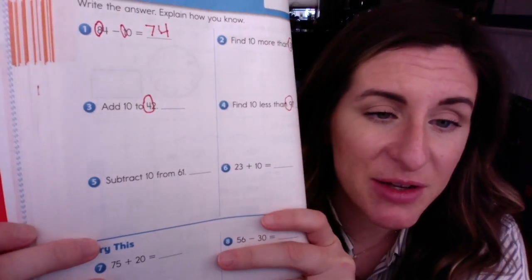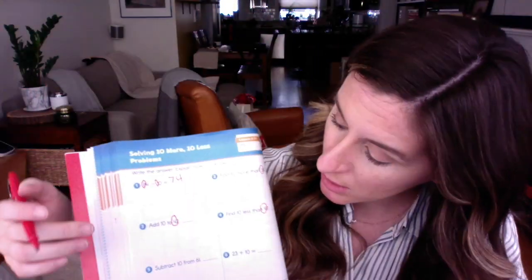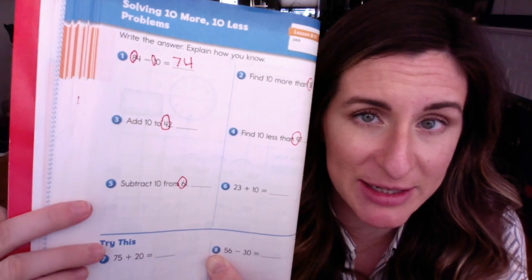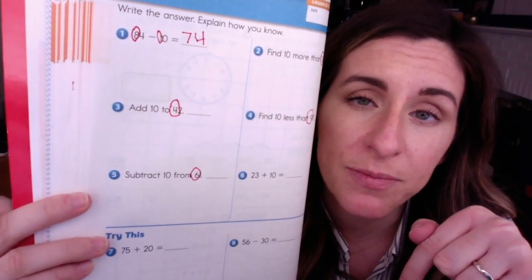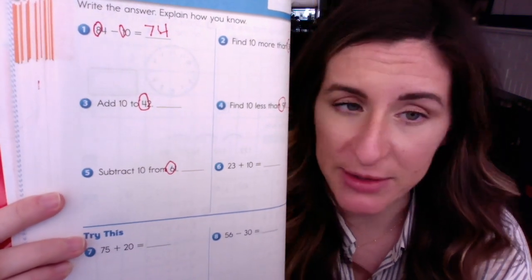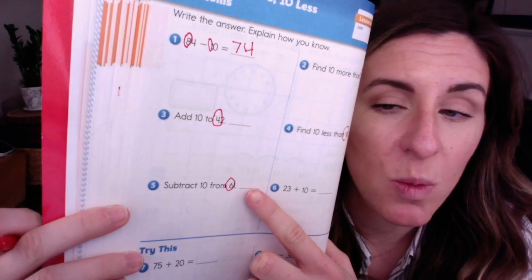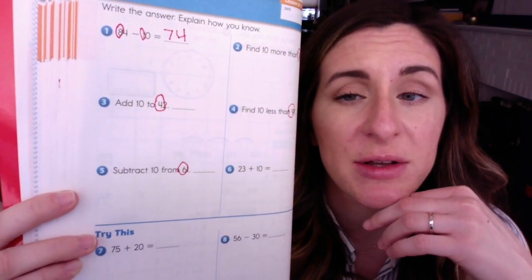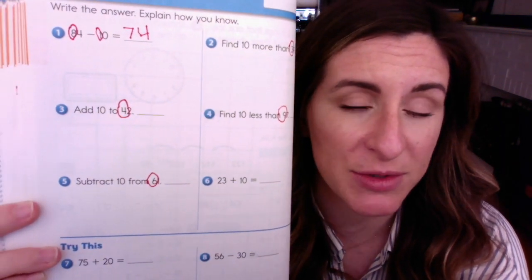Number 5 says, subtract 10 from 61. Okay, well, in the number 61, 6 is in the tens place. If I'm subtracting 10, that means the number 6 is going to go down 1. The number in the ones place isn't going to change. So write down on this line what it looks like if you subtract 10 from 61.